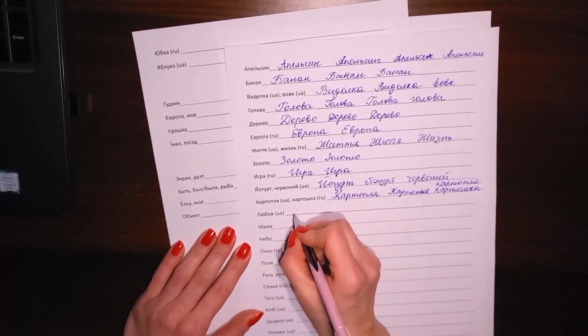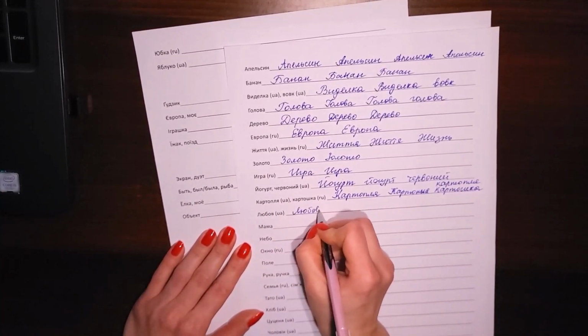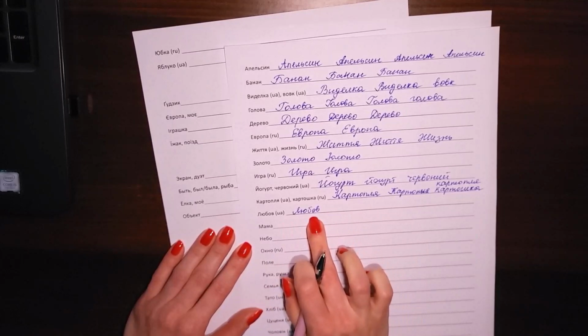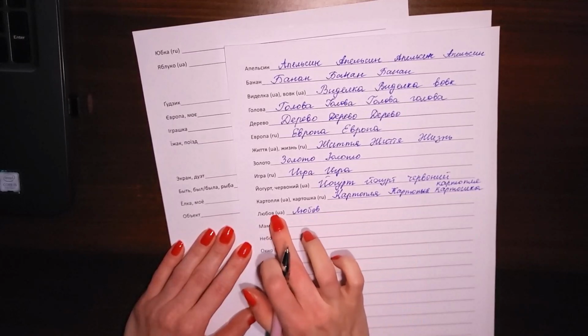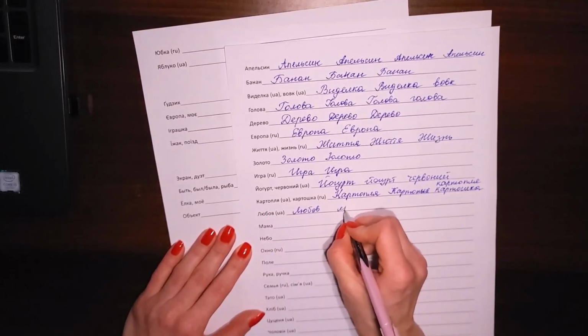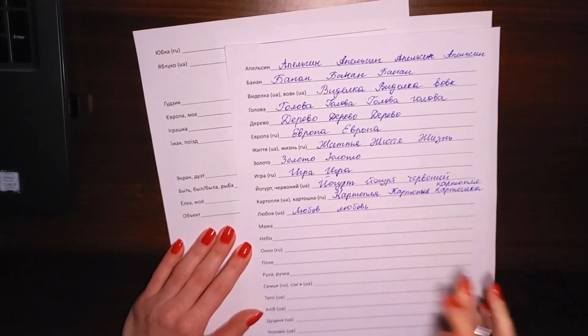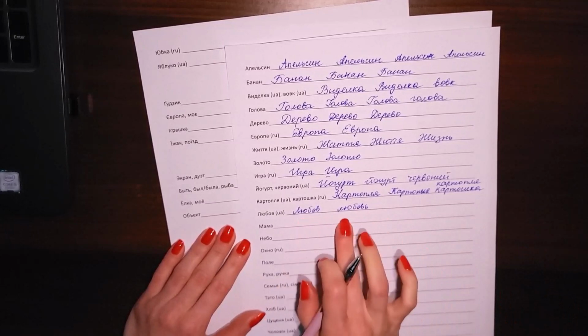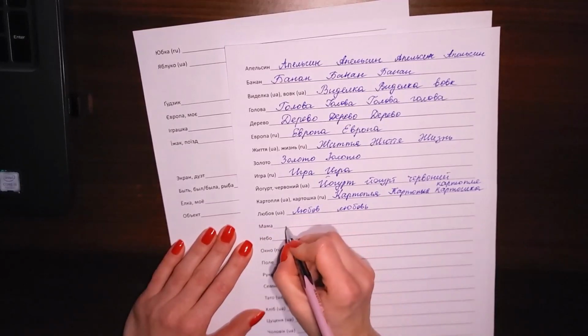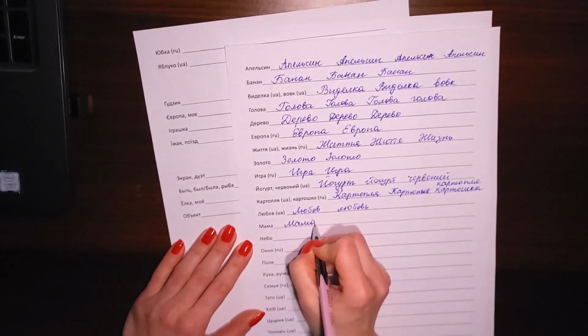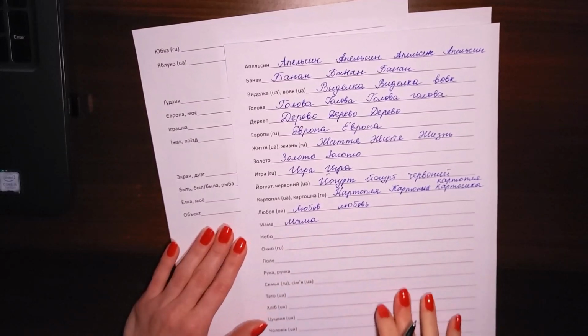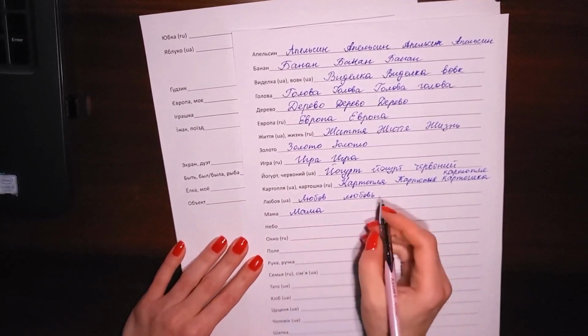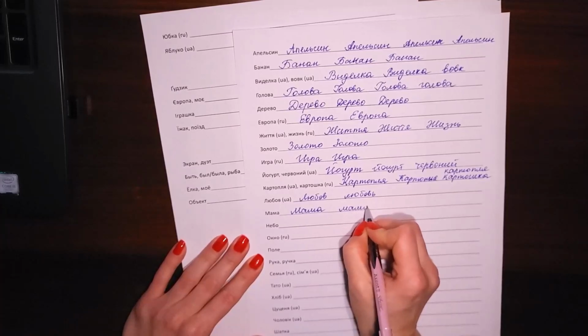Любов, love, любовь. In Russian language, we should add just soft sign in the end. Вот, любовь. It's different between Ukrainian and Russian for this word. Mama, and again, mama.